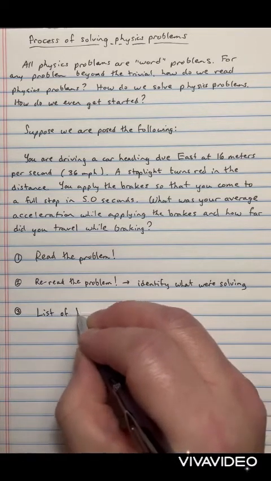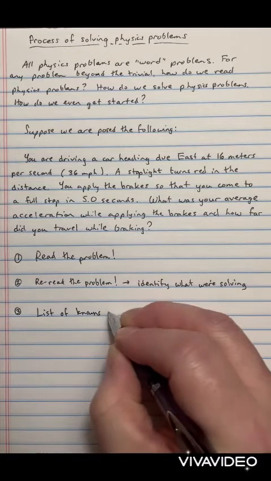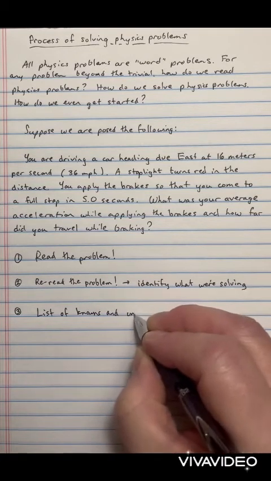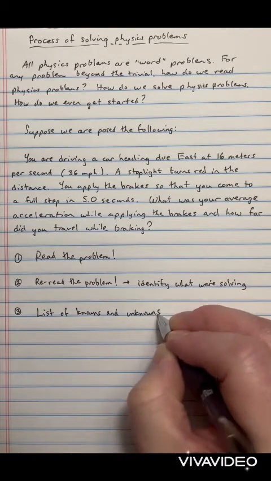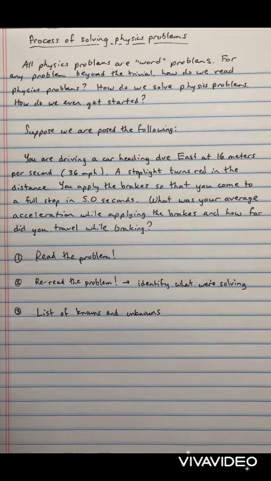So, a list of knowns and unknowns. And here, by the way, is where I'm going to start actually solving the problem for us while we do this. So what do we mean by knowns and unknowns? Now, sometimes you might see this as, say, "given" instead of knowns. I like knowns and unknowns. I think that goes together a little bit better myself.